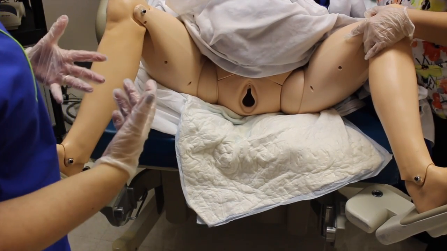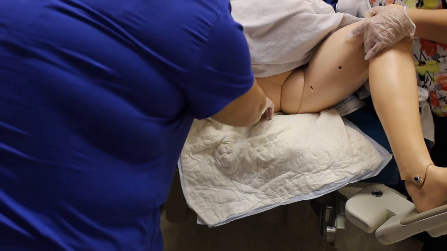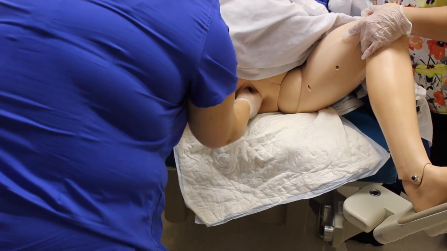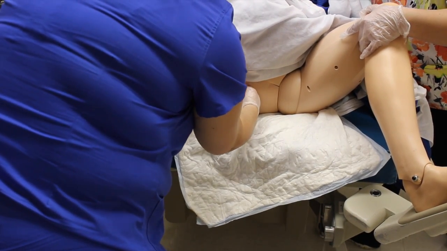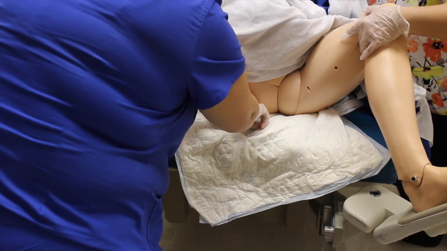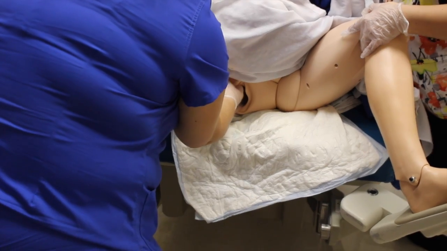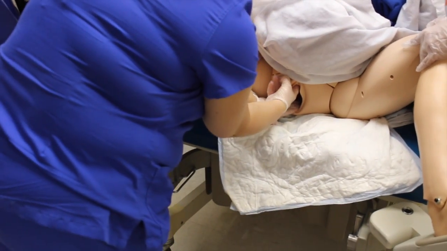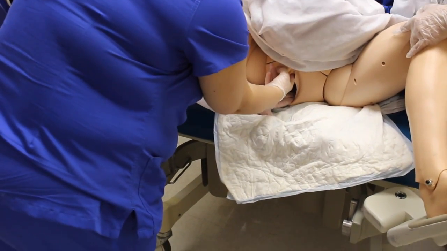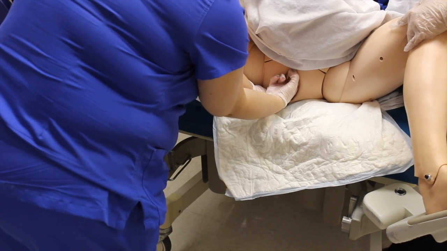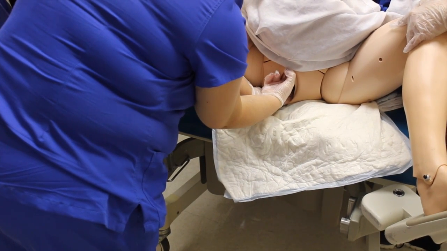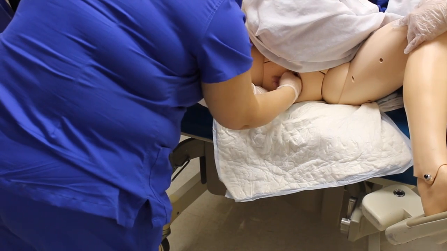Some patients do scream during delivery. The baby slowly descends down. The physician will help out just a little bit. You may see them put their hands right here. As the patient pushes, we would say, push, hold your breath, push, push, push, as hard as you can.